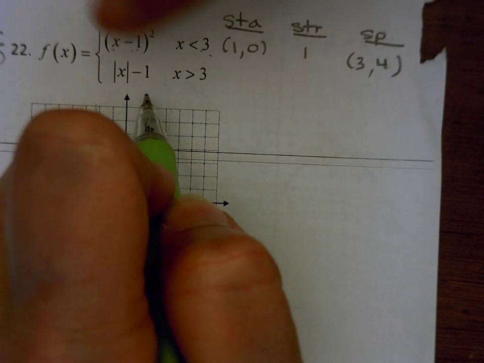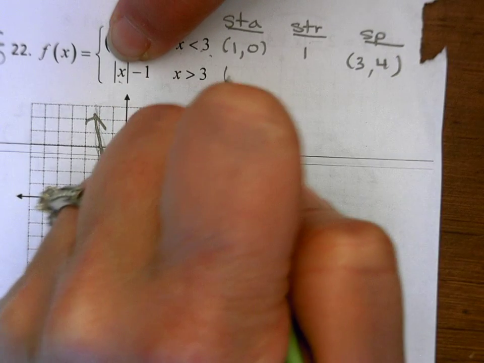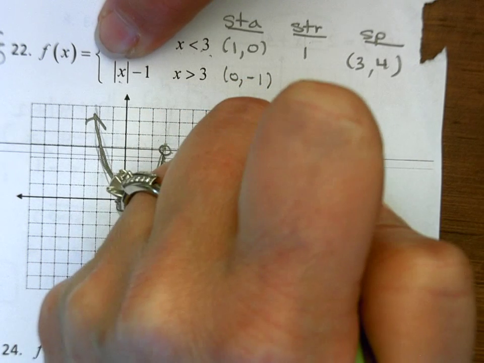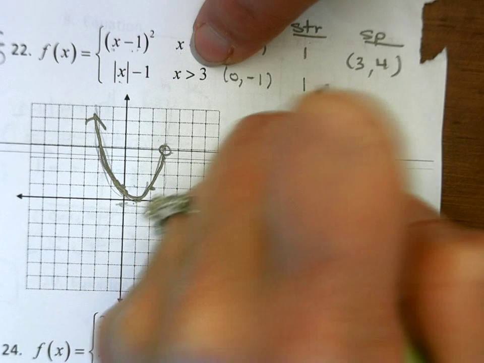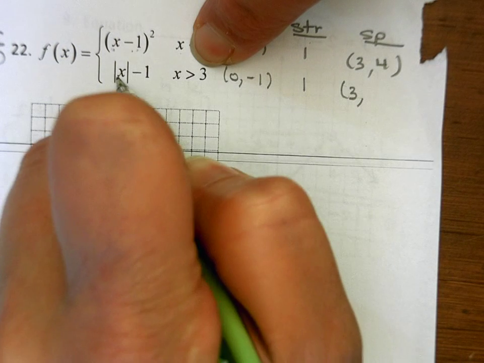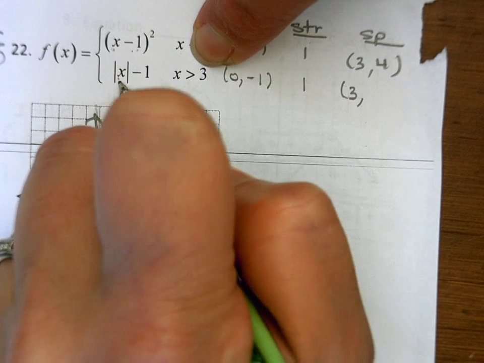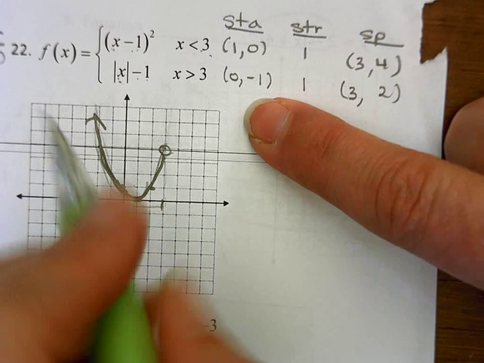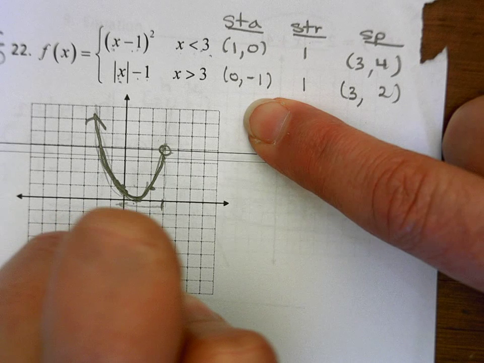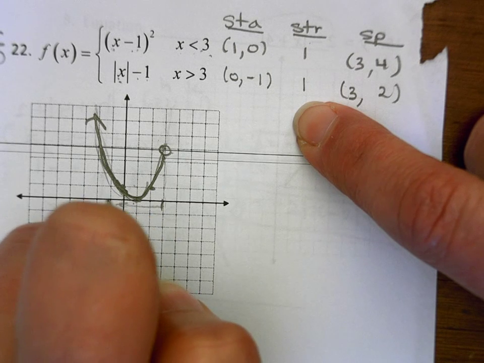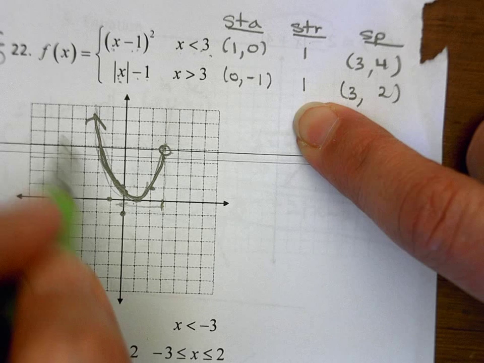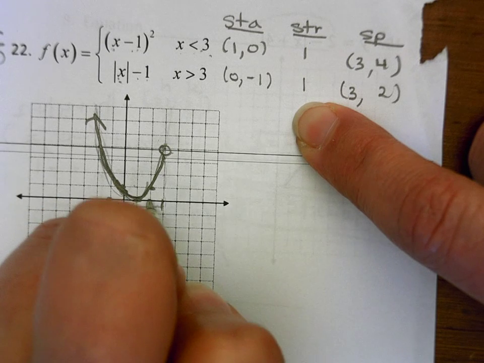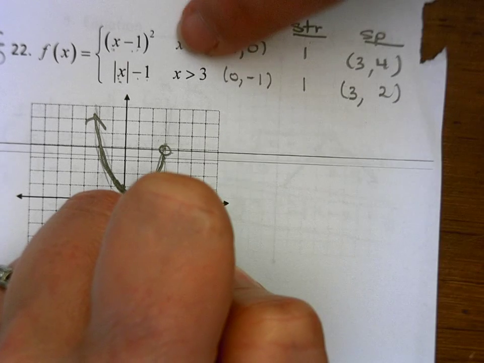So for my start, there is nothing in with the x, so that would be 0, and then -1. My stretch is the number multiplying. My split is here at 3, and put 3 in for x, so the absolute value of 3 is 3, minus 1 is 2. So now I'm going to graph it, so I go over 0, down 1. My stretch is 1, up 1 over 1, up 1 over 1. So normally this would be a V shape, right? And I've got to go to 3, 2, so 1, 2, 3, 1, 2, and it's also an open circle.